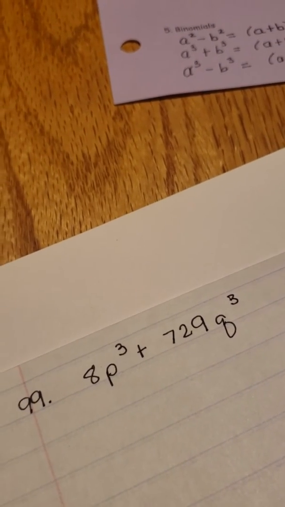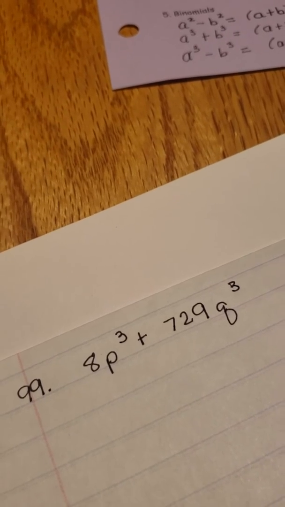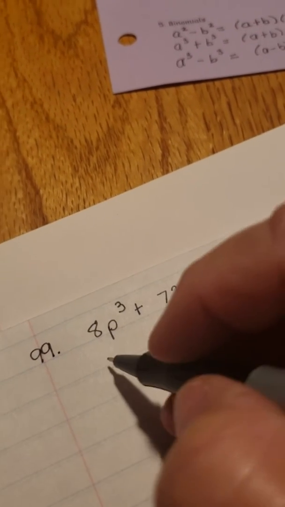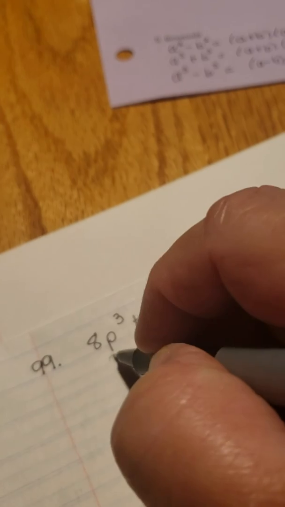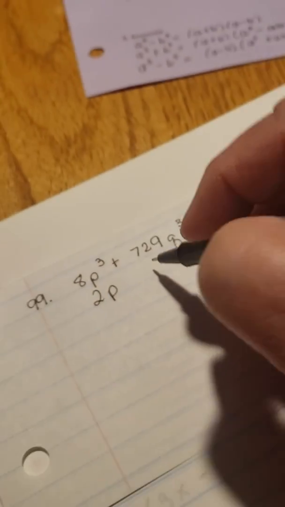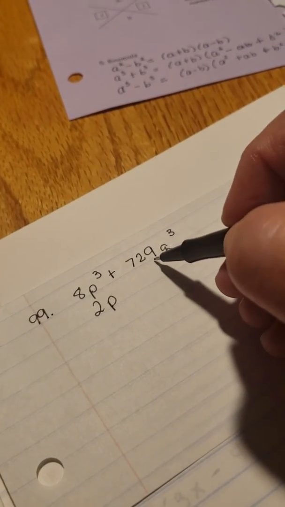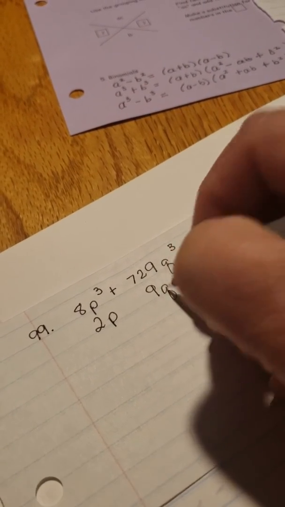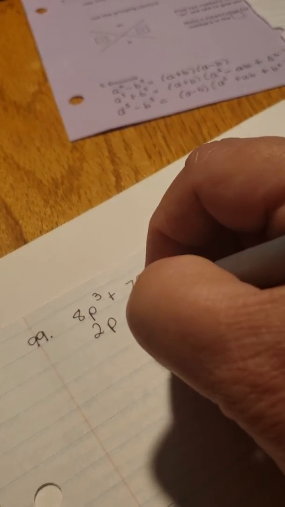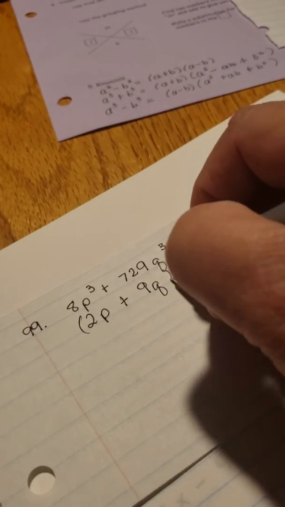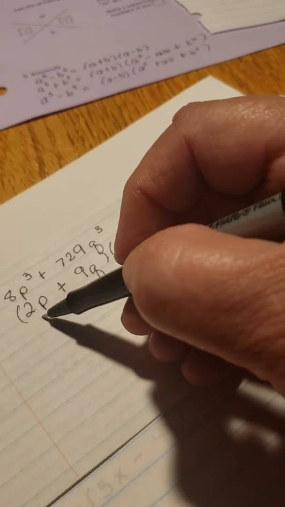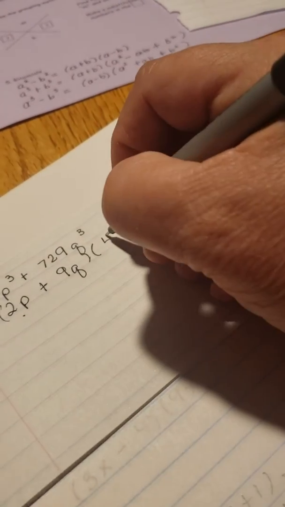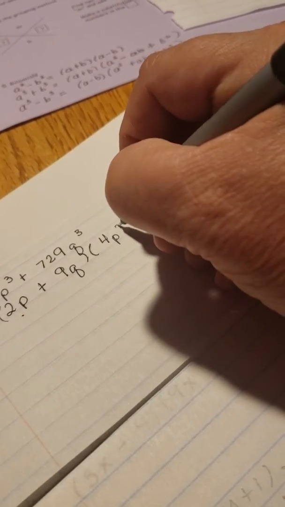My last problem in this group is number 99. The cube root of 8p cubed is 2p, and the cube root of 729q to the third is 9q. This is a plus, so I put a plus. Then I square the first one. So 2p times 2p becomes 4p squared.